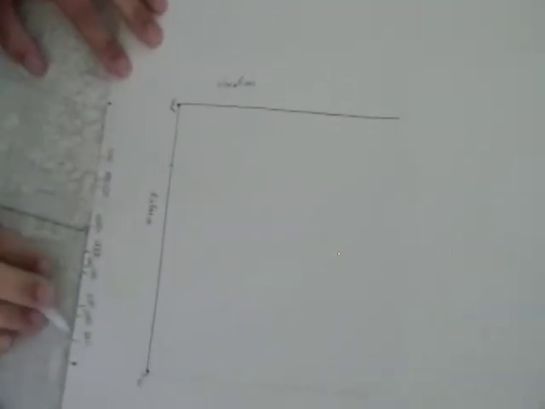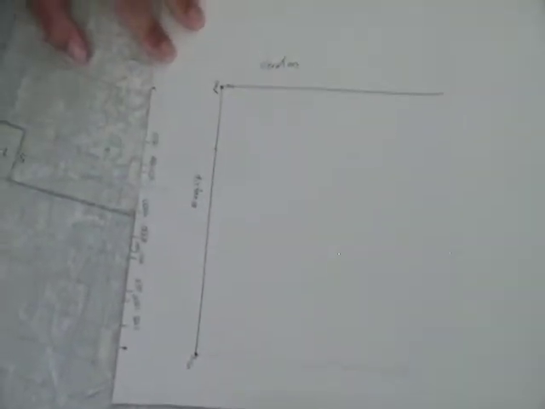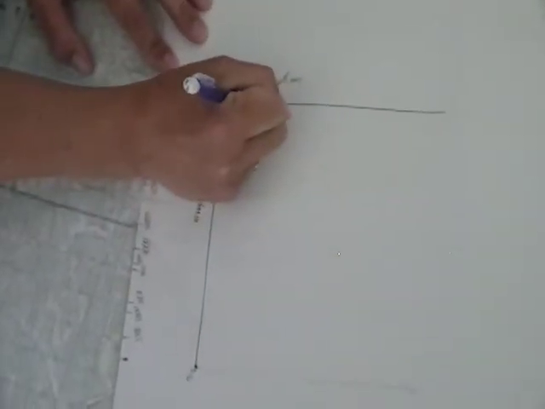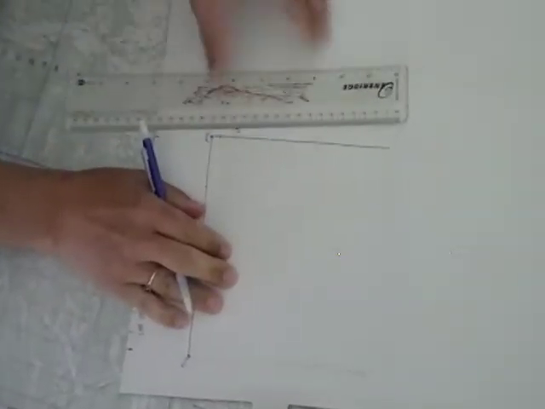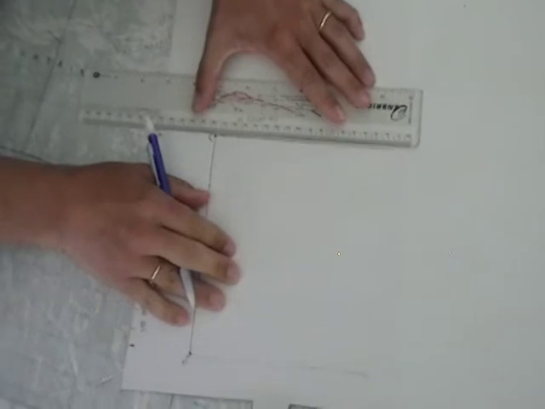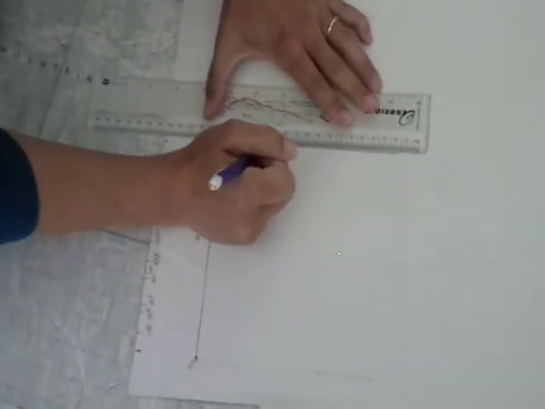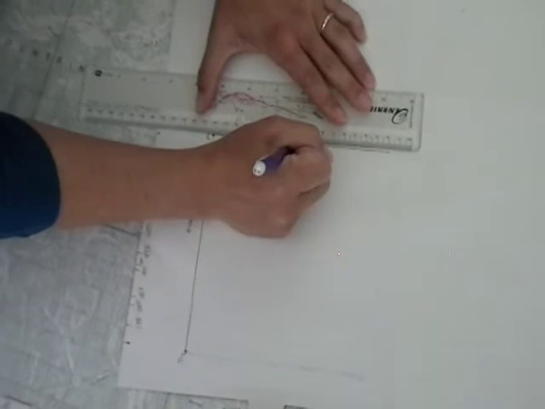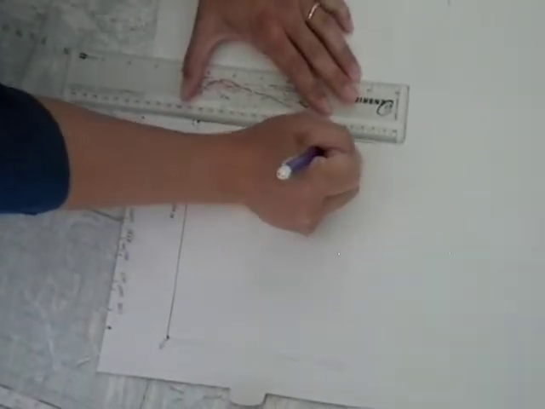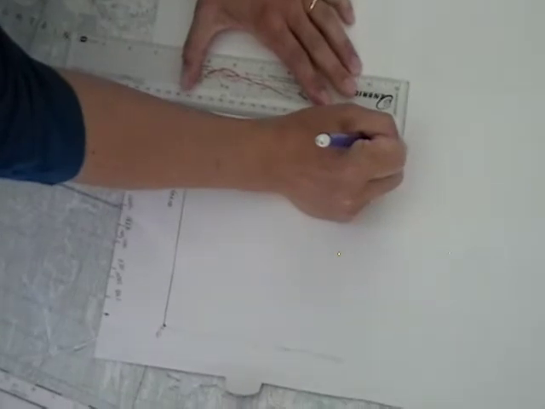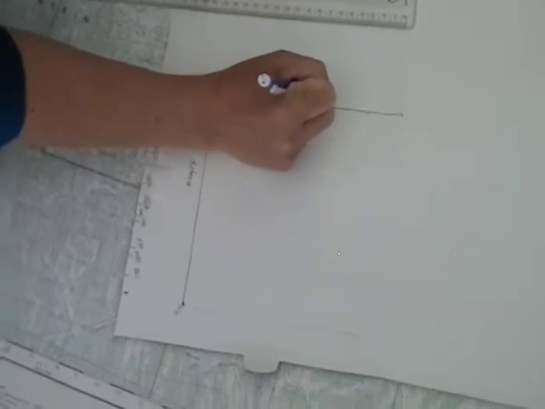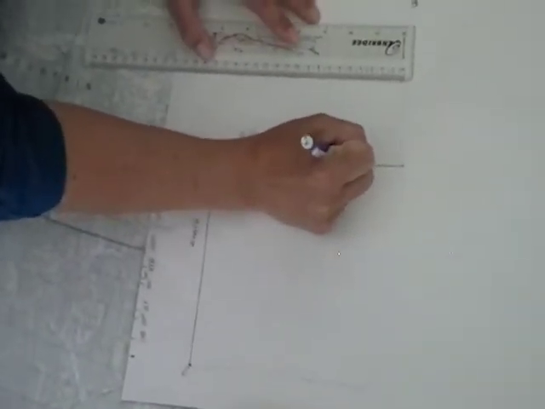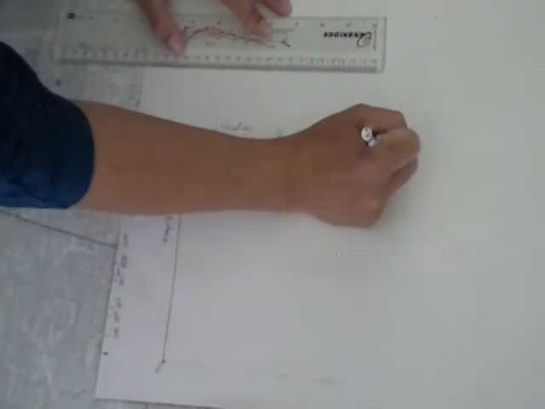So we know that the lowest we have is 37, possibly 3,600. So I'm just going to put a little jump in there. And I'm going to say that this is 3,600 feet. And then I'm going to break this up evenly, so every, let's say, 3 centimeters. So 3,600, 3,700, 3,800, 3,900, 4,000, and 4,100.